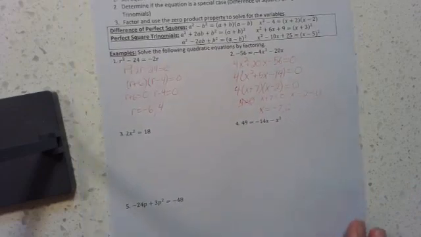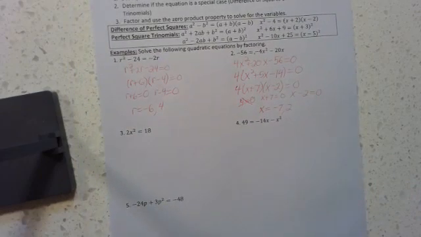All right, moving on to number 3. So here we notice that we have a quadratic equation. However, there's no linear term. So we have two options on what to do here.